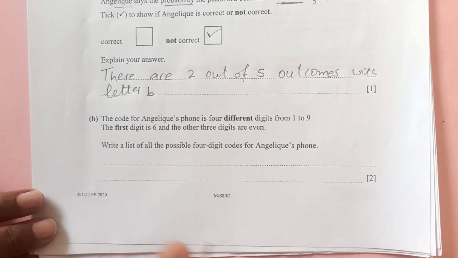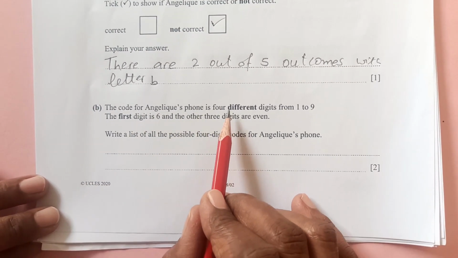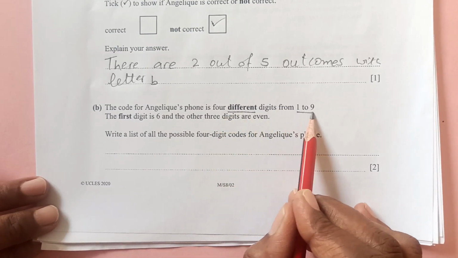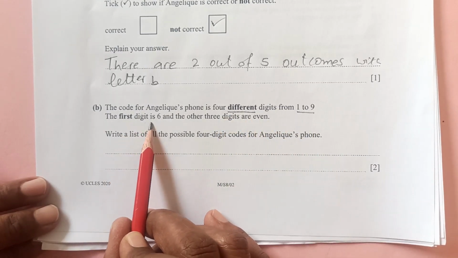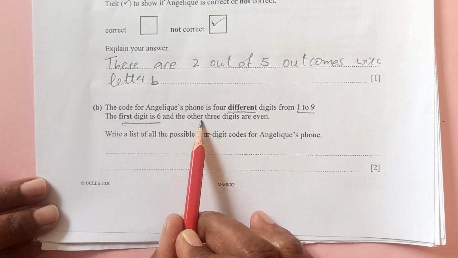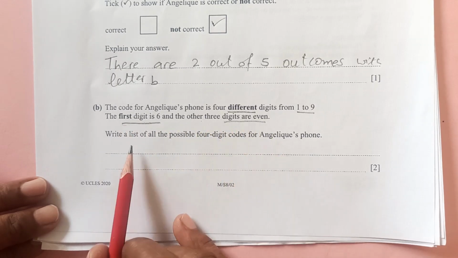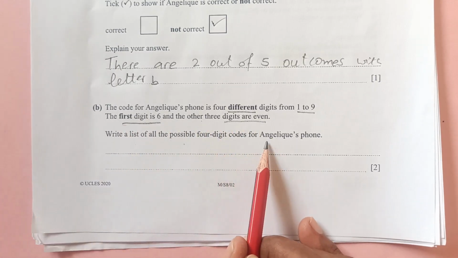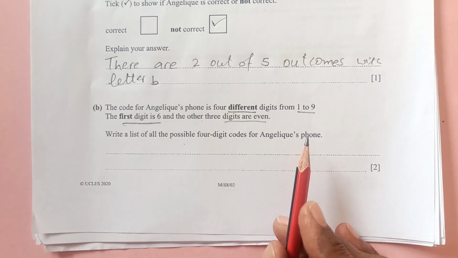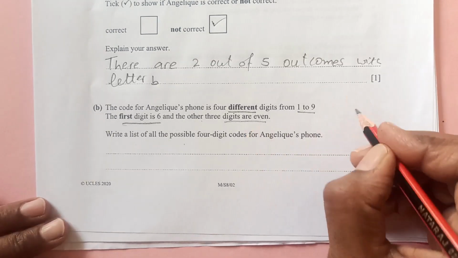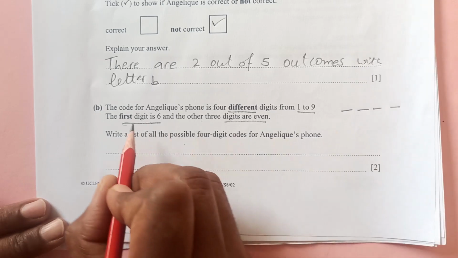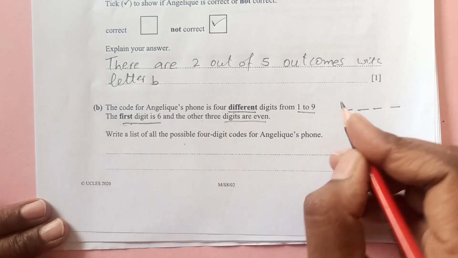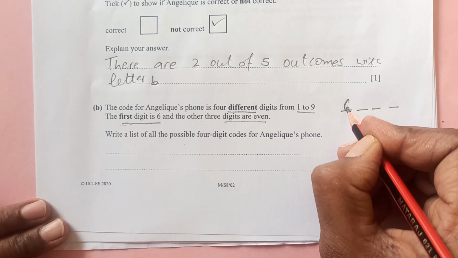Now part B, the code for Angelic's phone is 4 different digits from 1 to 9. The first digit is 6 and the other 3 are even. Write down the list of possible 4-digit codes of Angelic's phone. The first digit is always 6, right?